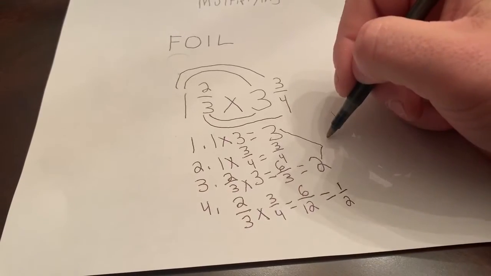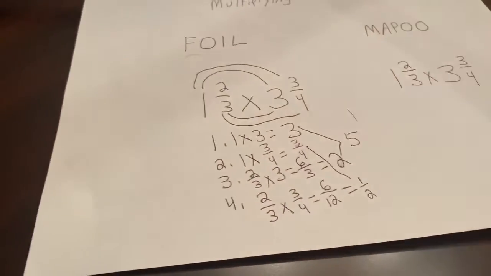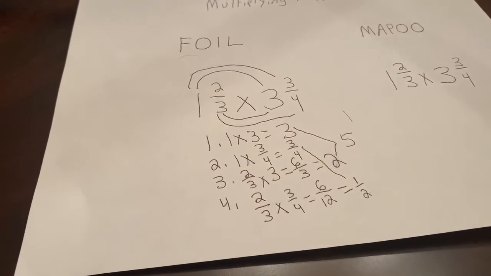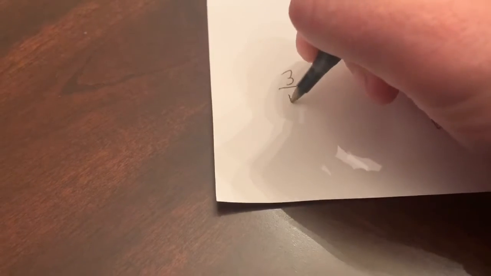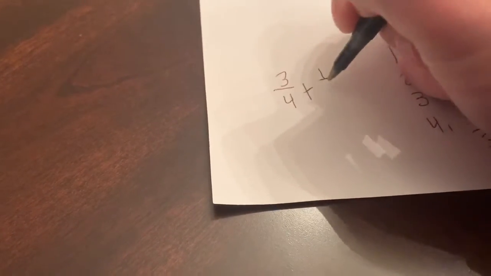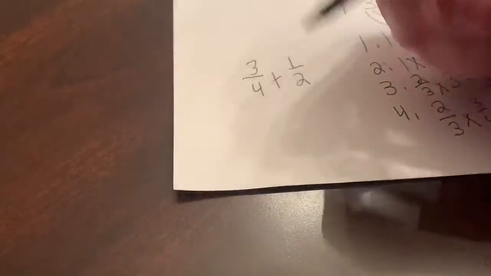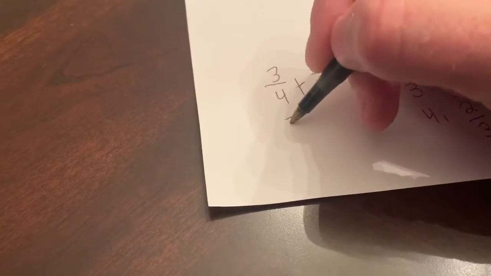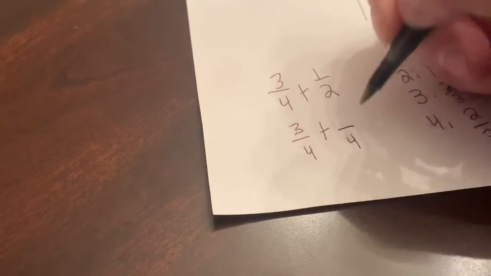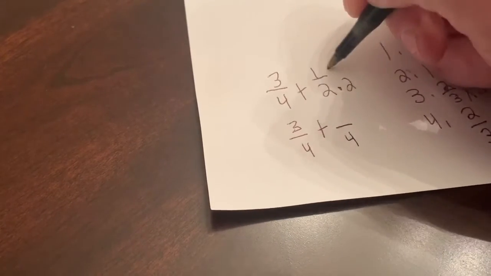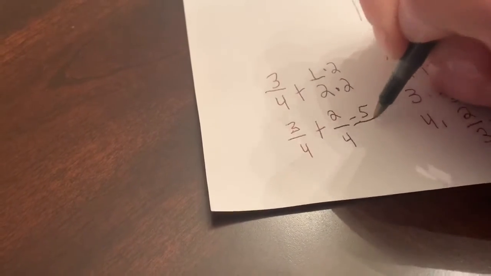So now I want to combine my whole numbers here. So I've got 5 right there. Then I need to combine 3/4 and 1/2. So I'll come out here to the side. I'm going to use LCD, least common denominator. So I'm going to use 4. Keep this 3/4. My new denominator down here is 4. 2 times 2 is 4. 1 times 2. So this equals 5/4.